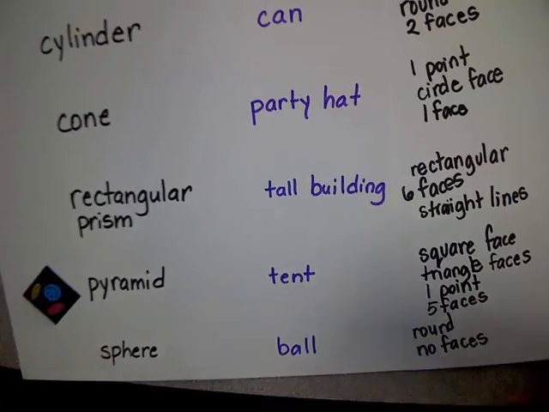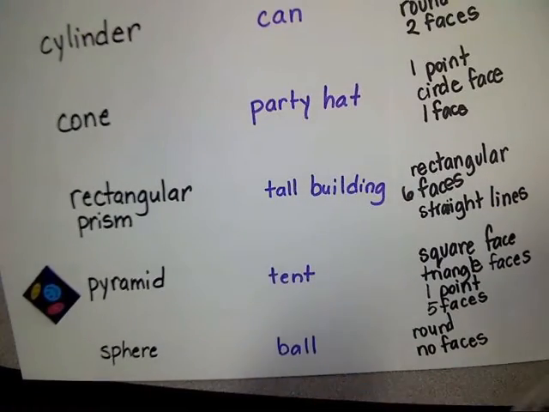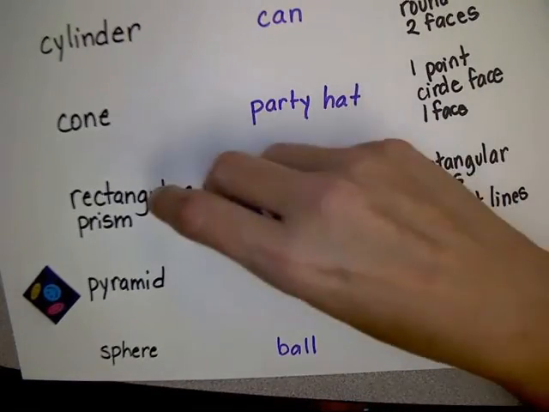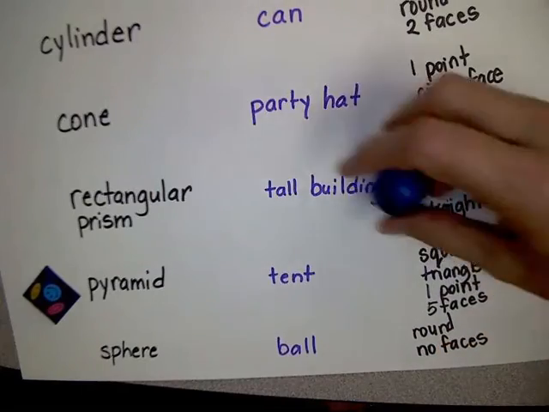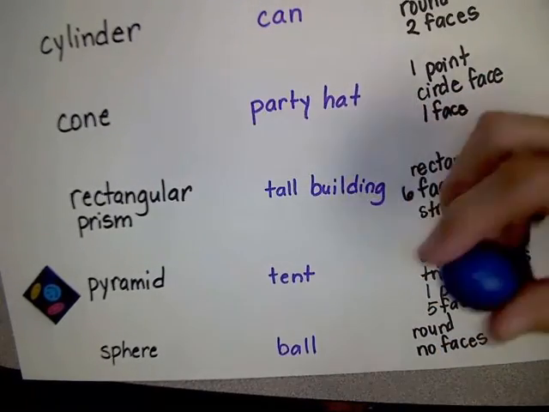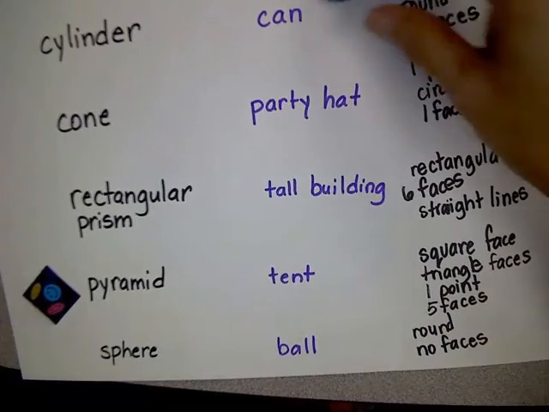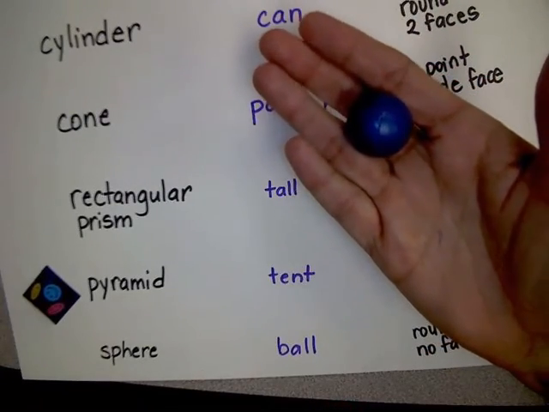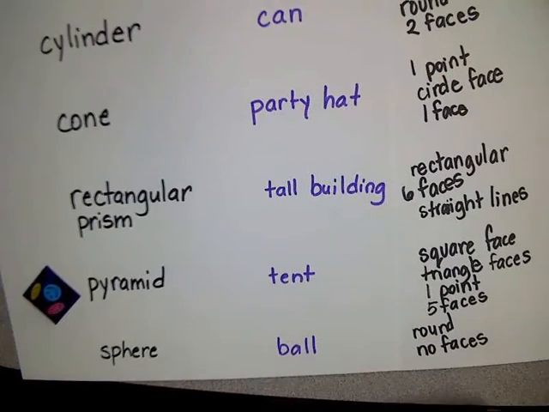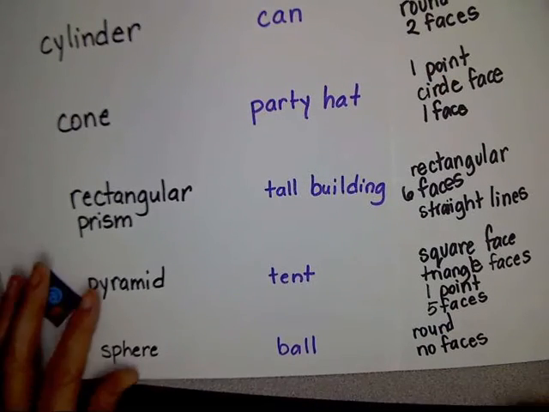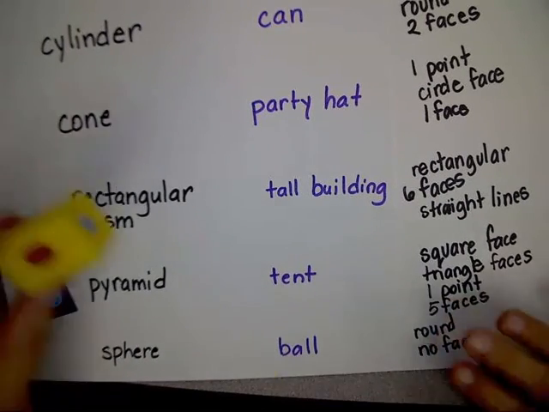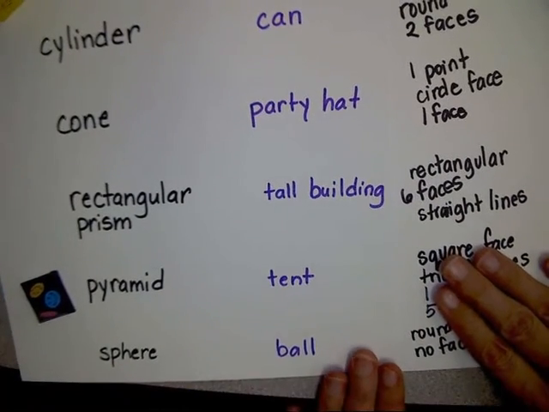So let's look closely at our sphere again. Could I even hold that down and draw it and trace it as a flat face? I couldn't. What happens when I put it down? It just rolls. So it does not have any faces, the sphere. So let's look again. Our cube has 6 faces.